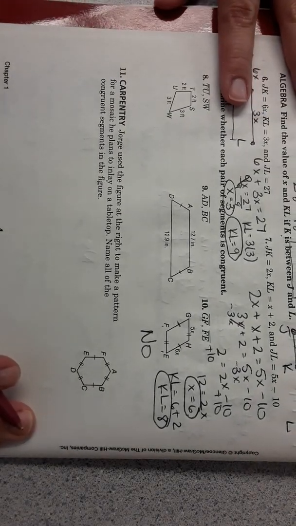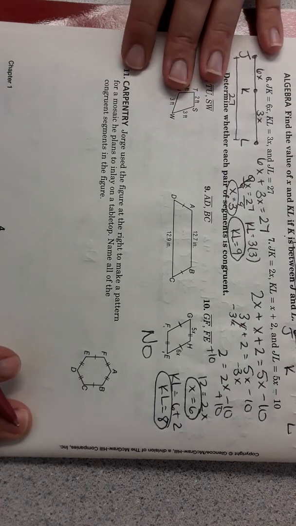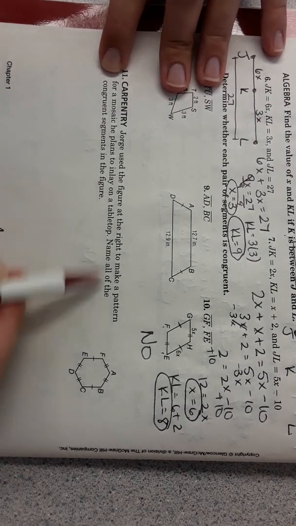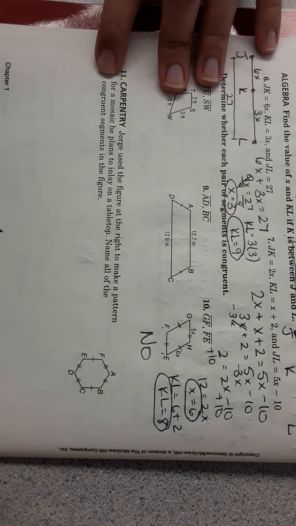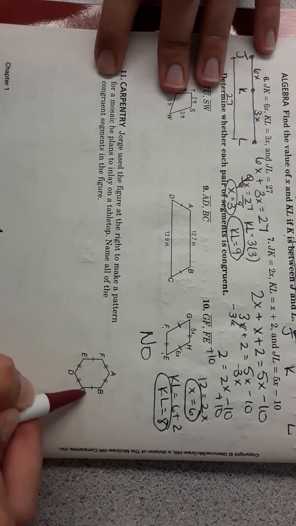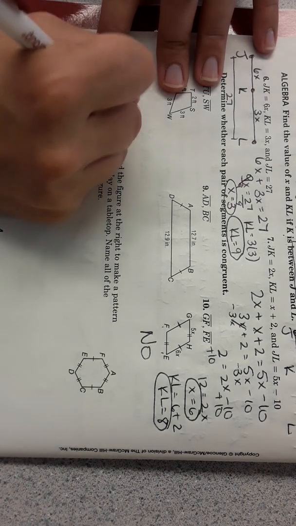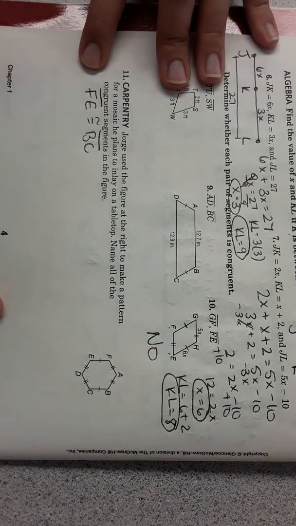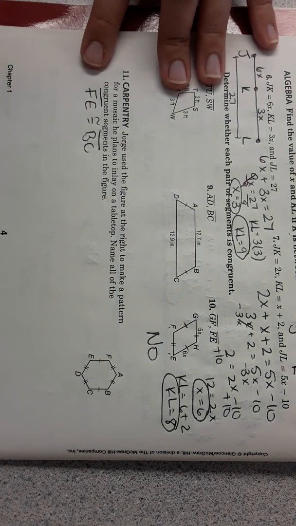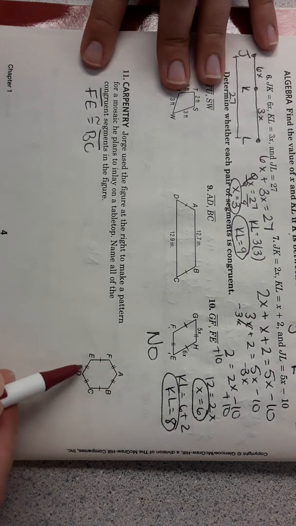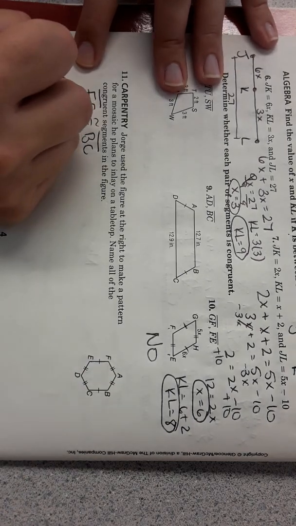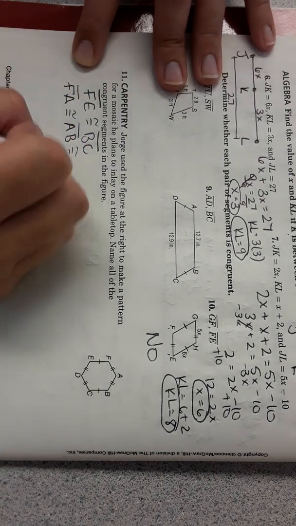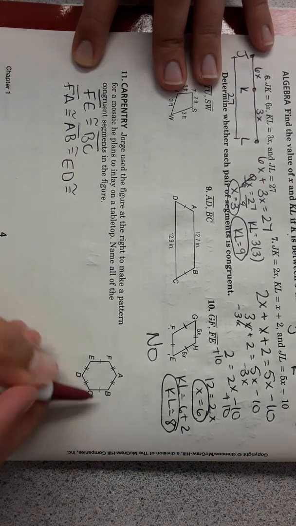And then last but not least, carpentry. Jorge used the figure at the right to make a pattern for a mosaic he plans to inlay on a tabletop. Name all of the congruent segments in the figure. Well, if they're congruent, then they have the same number of dash marks, so I can say that FE is congruent to BC. We can also say that all of the other segments are congruent to each other because they all have 2 dash marks. So we can say FA is congruent to AB, and that's congruent to ED, and that's congruent to DC.